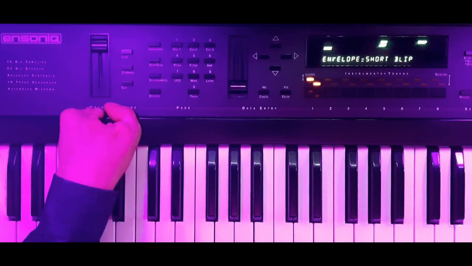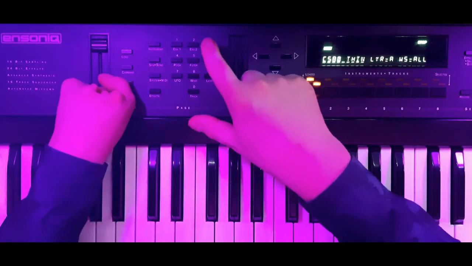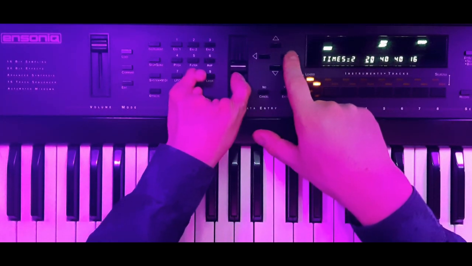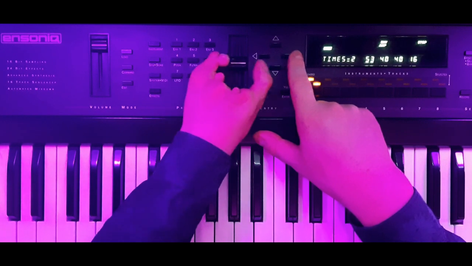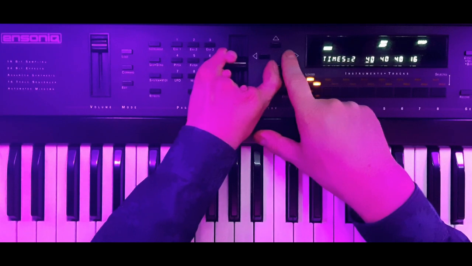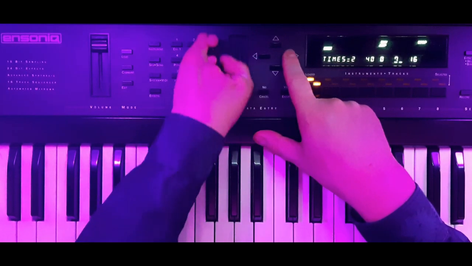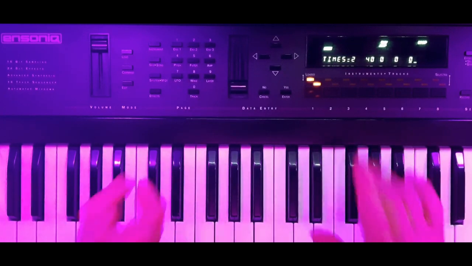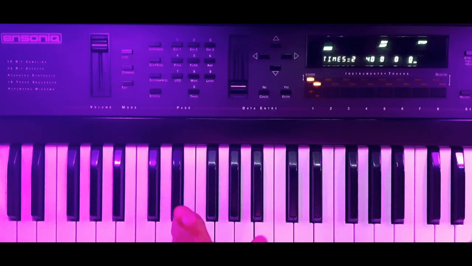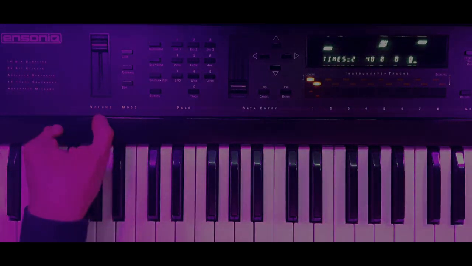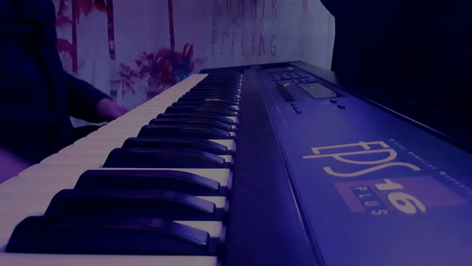Alright. Press edit envelope 33, edit envelope 33, and set time 2 to 40. Time 3 to 0, time 4 to 0, and time 5 to 0. Now when we play a note, we will hear our 8-step wave sequence of the EPS-16 Plus.